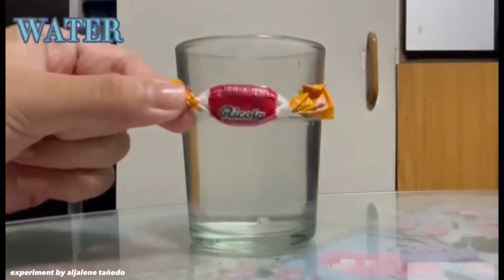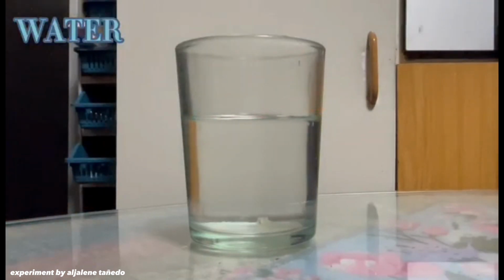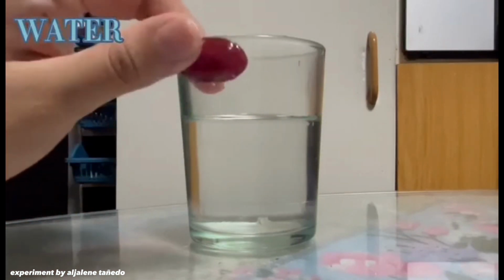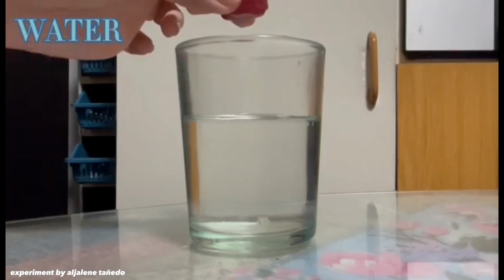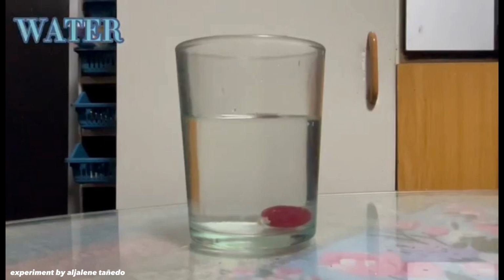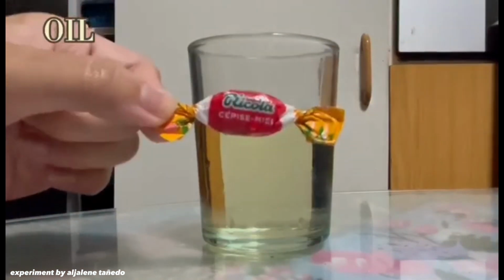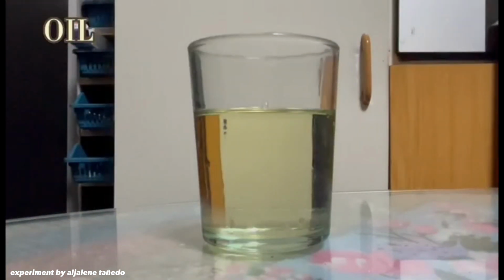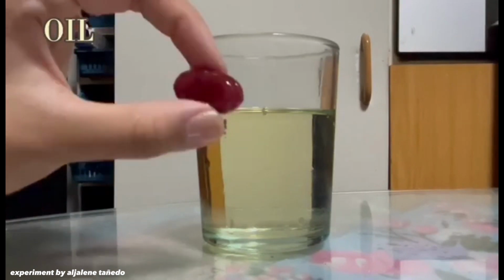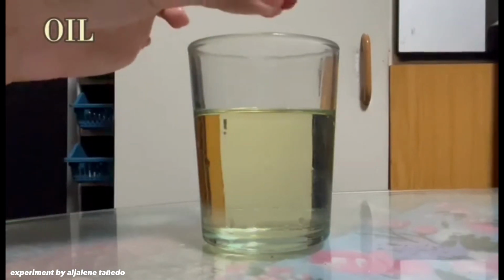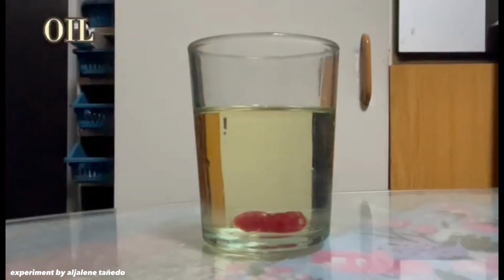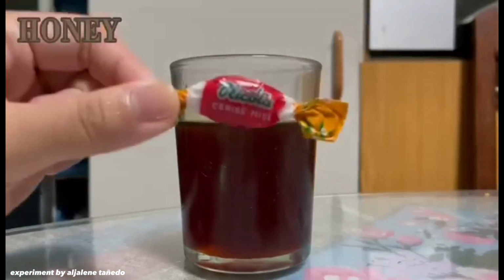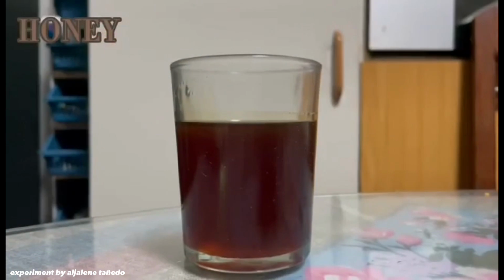In this experiment, we will need a glass of water, oil, honey, and a candy. Drop one candy at a time and observe what happens to the candy when it enters the liquid. You'll notice right away that the candy behaves differently in each jar. Viscosity depends on the size and shape of the particles that make the liquid, as well as the attraction between the particles. Liquids that have a low viscosity flow quickly, just like water and oil. Liquids that have a high viscosity flow slowly, such as honey.